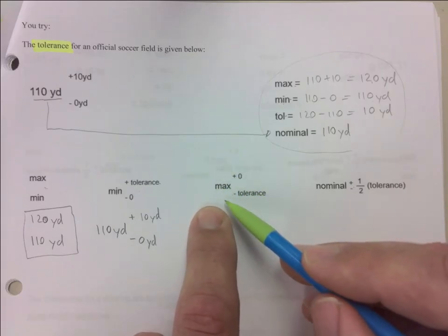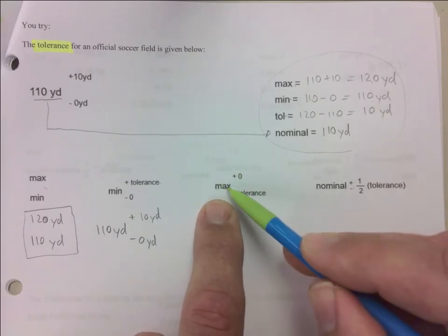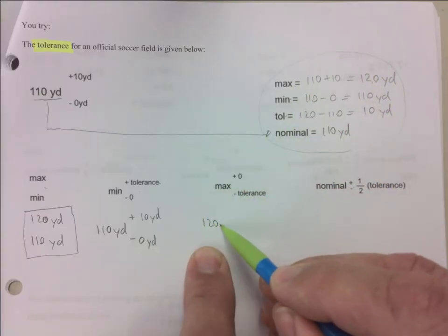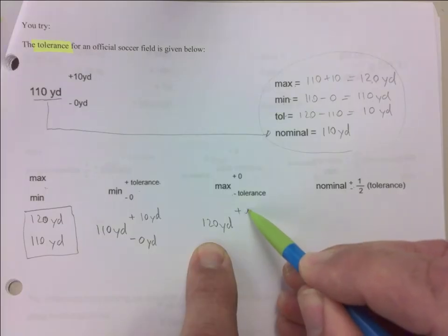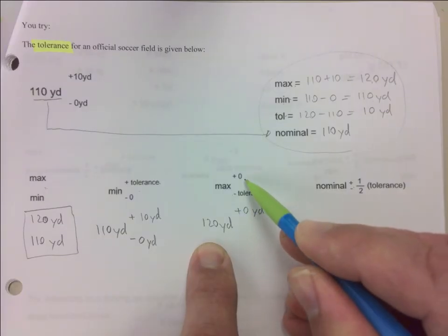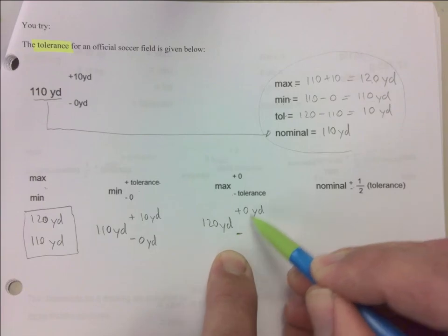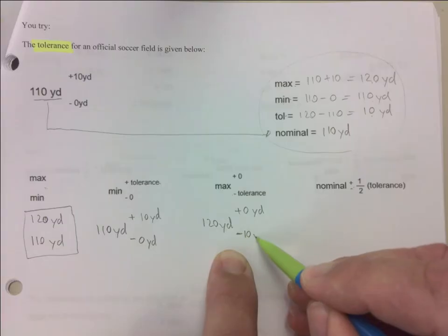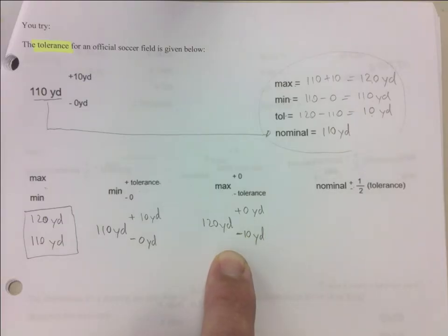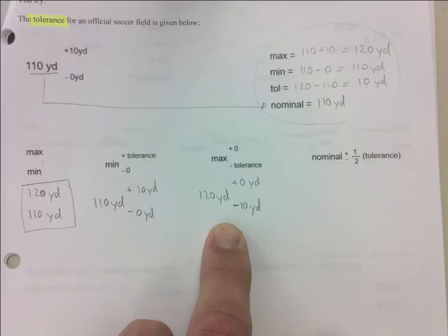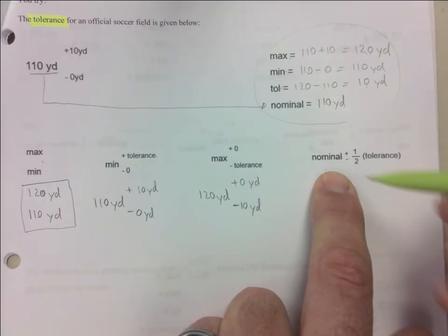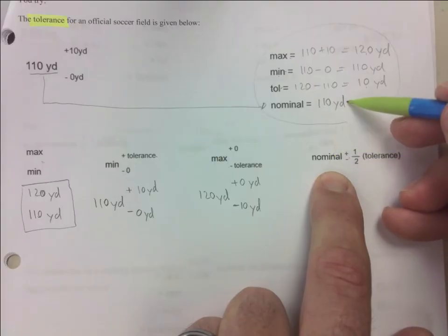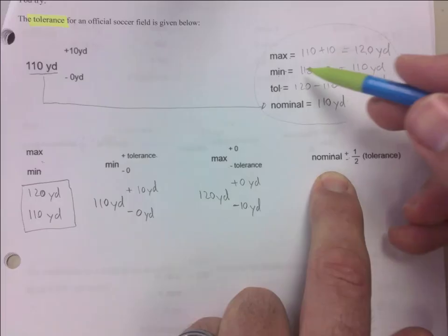If the problem says, hey, write it in this format, grab the max. The max is 120, plus 0 yards. That's what the top calls for. Minus whatever the tolerance is, which we know is 10. Now you have that format. And this last one calls for nominal. What is our nominal? It's 110. Yes, you see 110 up here again as min, right?